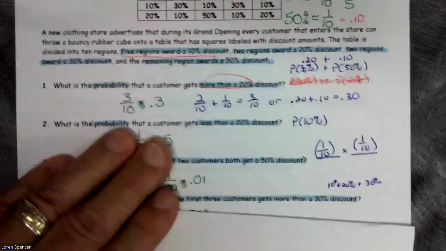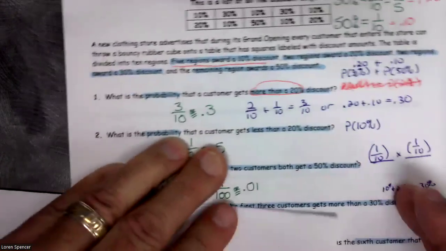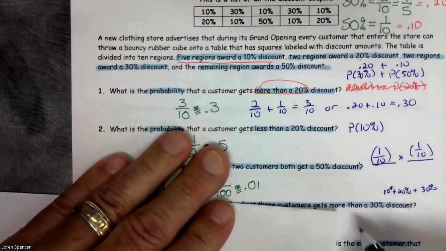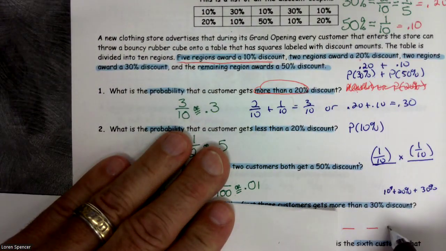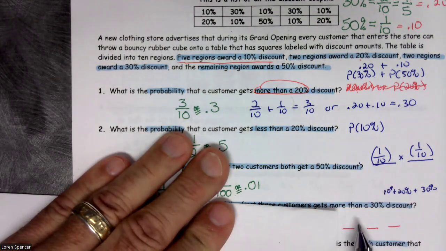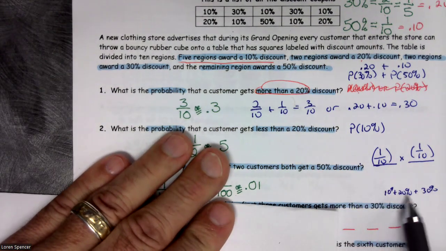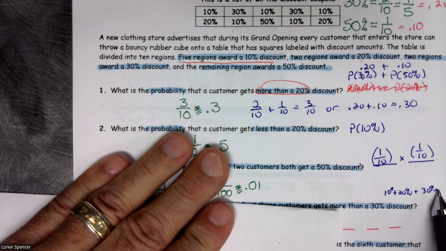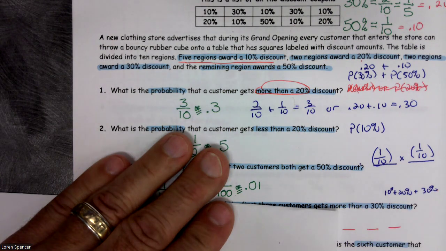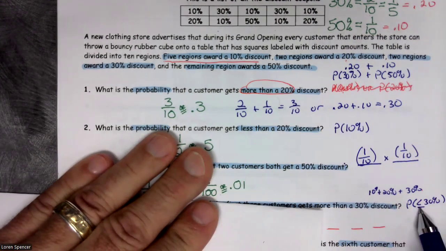We're talking about three people, so we're going to need three blanks. 1, 2, 3. And we look up at the table: what's the probability of getting 10%, 20%, or 30%? Because we're limited to less than or equal to 30%. But we have to do that 3 times.